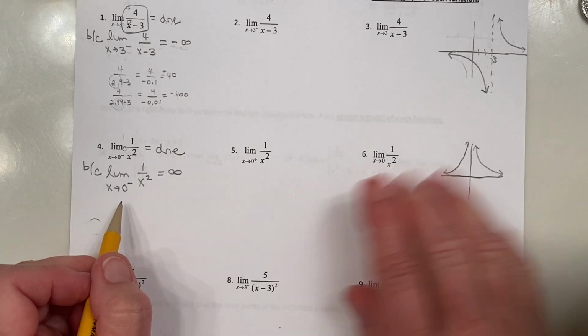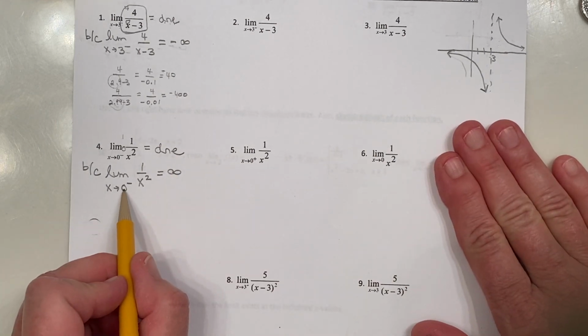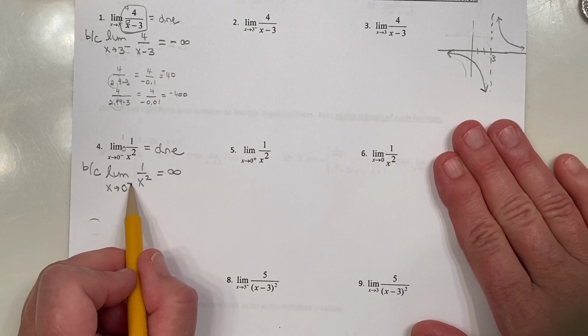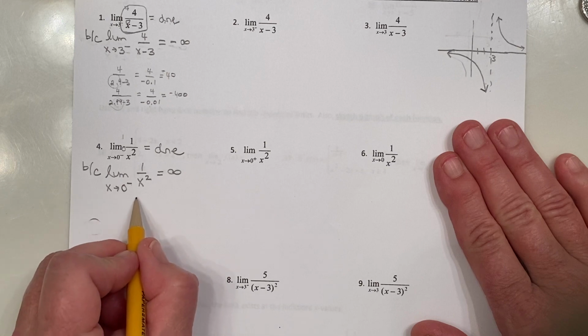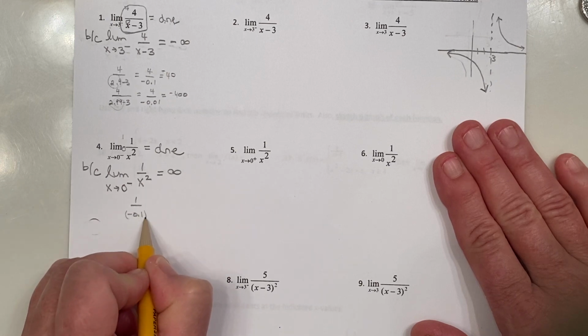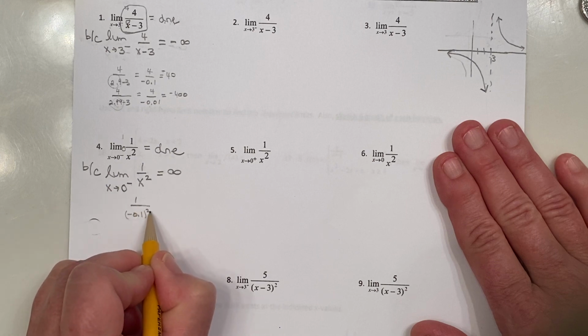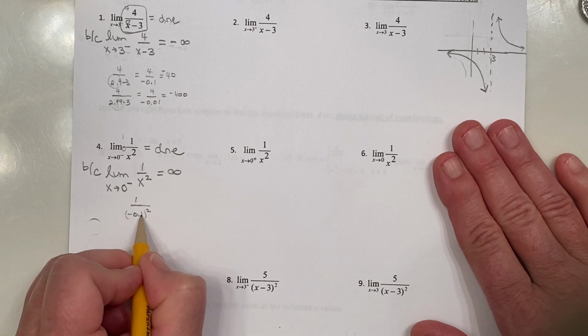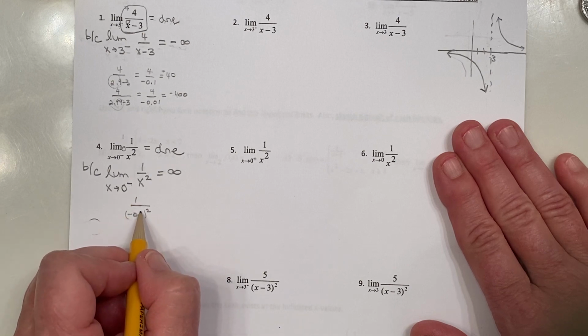If you didn't remember what this graph looked like, then what you could do is plug in values close to 0 to the left of it. That would be like negative 0.1. When you plug in negative 0.1 for x and square it, this number down here is going to become positive, but very small. And 1 divided by a very small number is going to go to infinity.